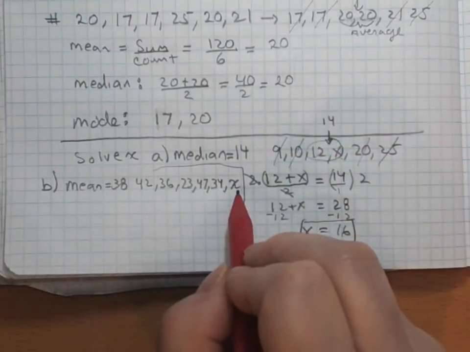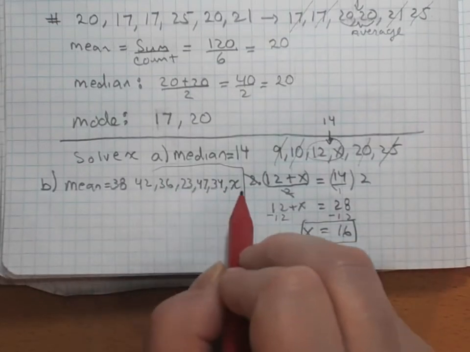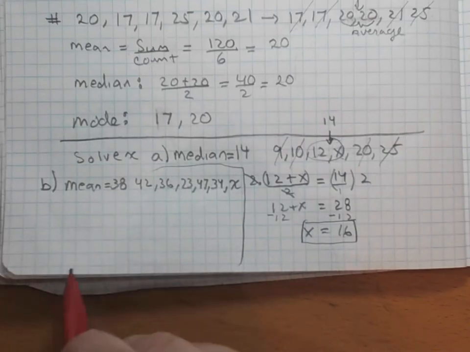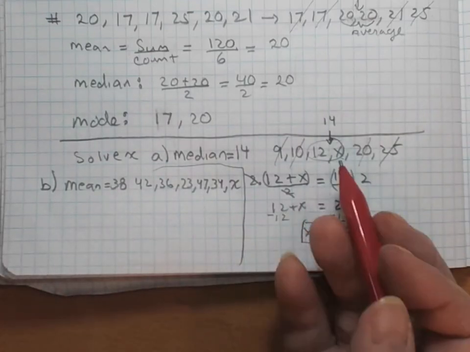So what would x have to be so that the average of these numbers, or the mean of these numbers, was 38? So again, I'm going to set up an algebra problem.